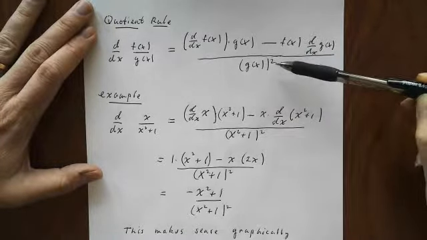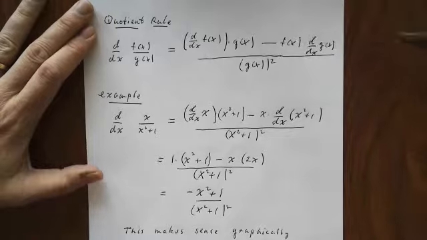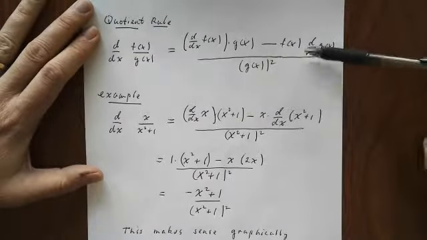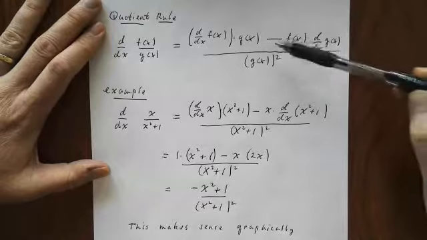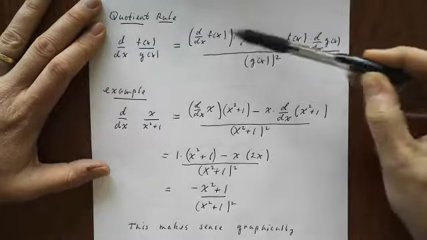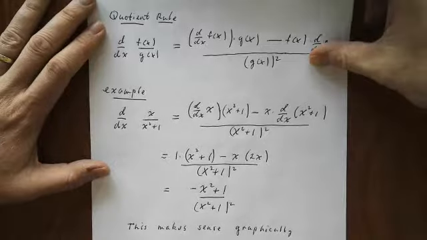Now there are different ways to memorize this formula. You can do whatever works for you. I've even heard people make it sound like a square dance to keep this memorized, but whatever works for you. But it's important to realize that this is a minus sign, so the order in which you do things in the numerator makes a difference.